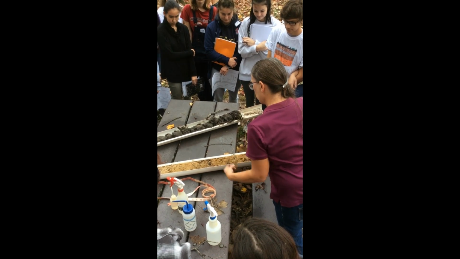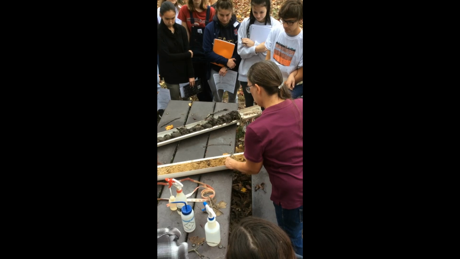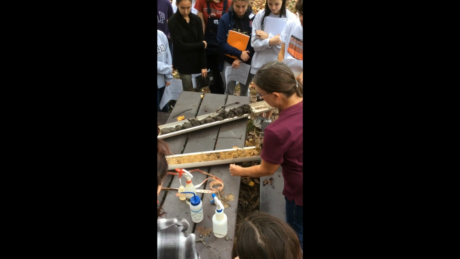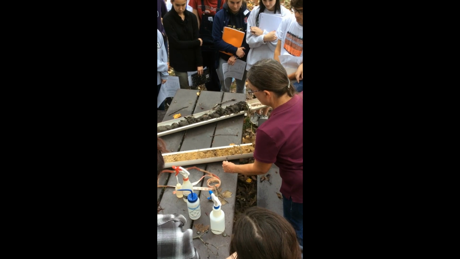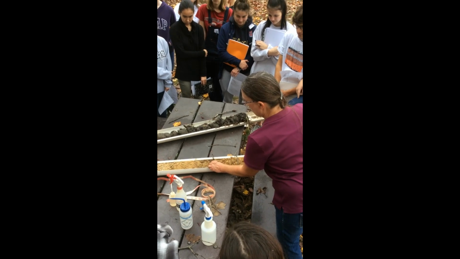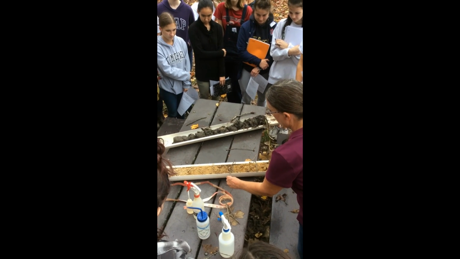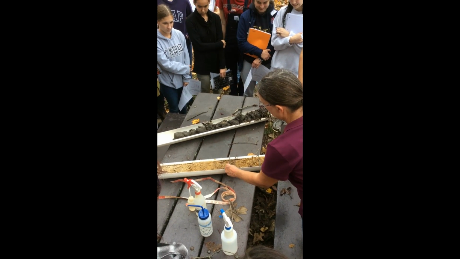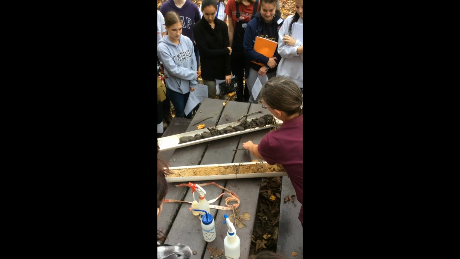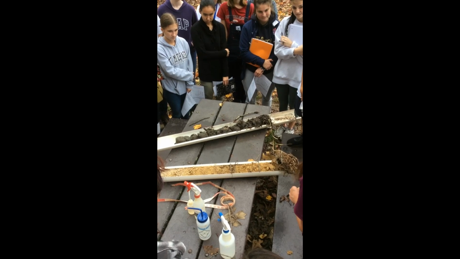So we see some differences here. These leaves weren't, I should have pulled these out. But this root was in there, so this shouldn't be here. I would actually put a mark here, but we'll take it out after.